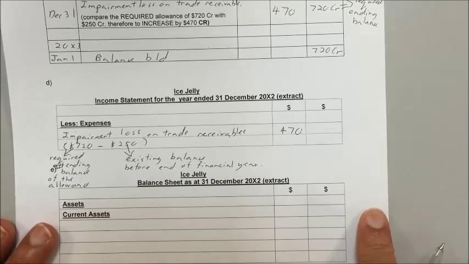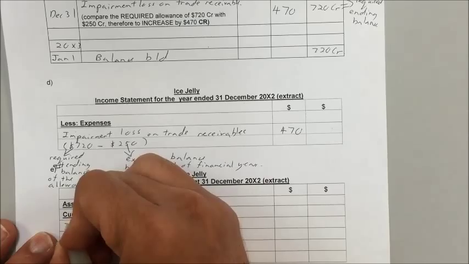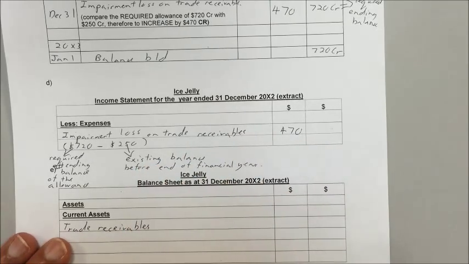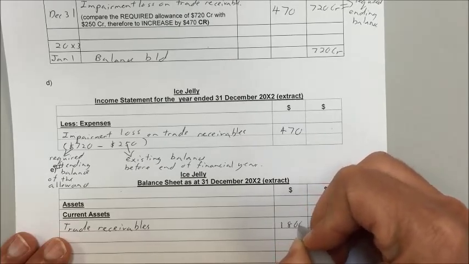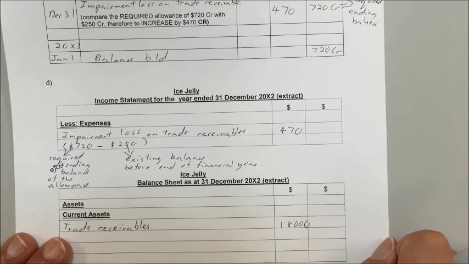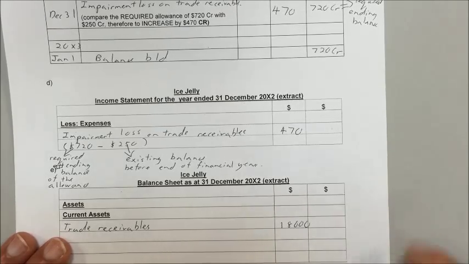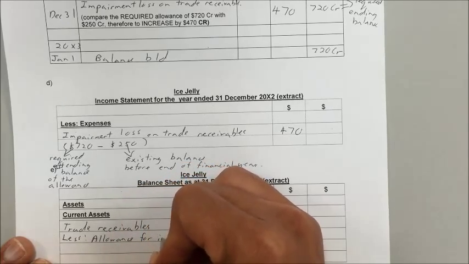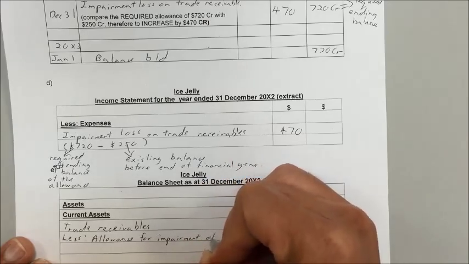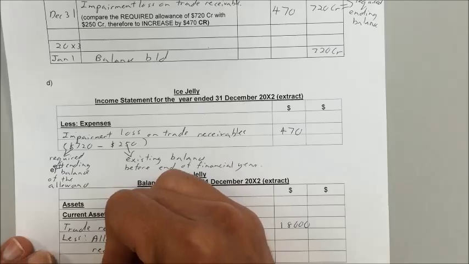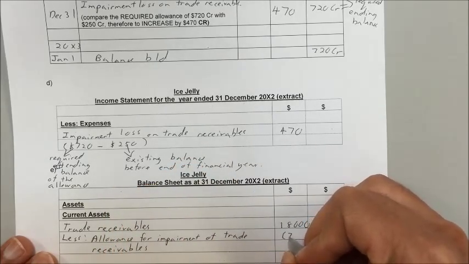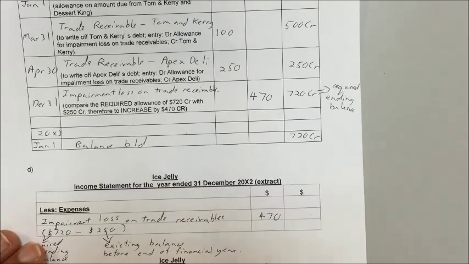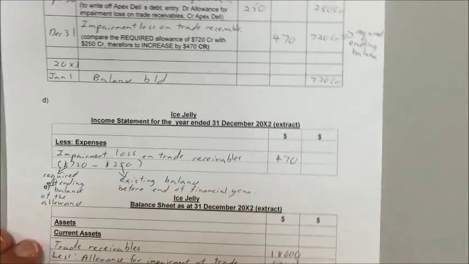Now for the balance sheet under current assets, we write down trade receivables, and the total amount that is given to you, which is 18,000. Then we less the allowance for impairment of trade receivables, which is 720, because that is what is unlikely to be collectible, so 720.